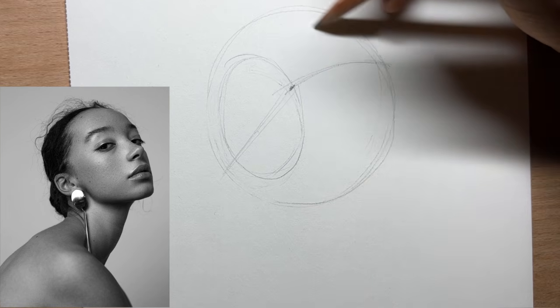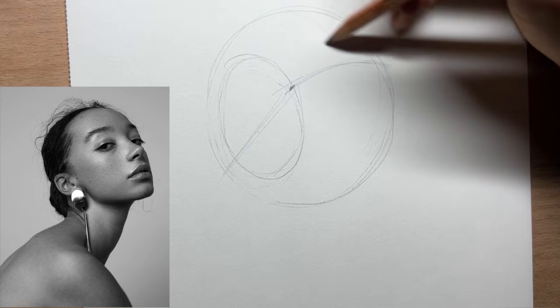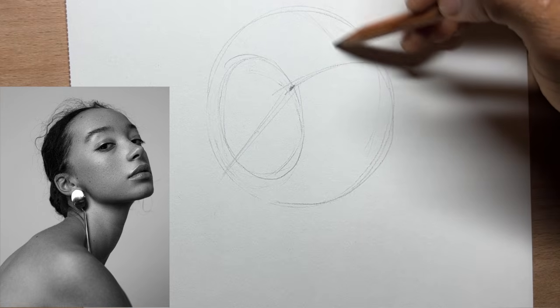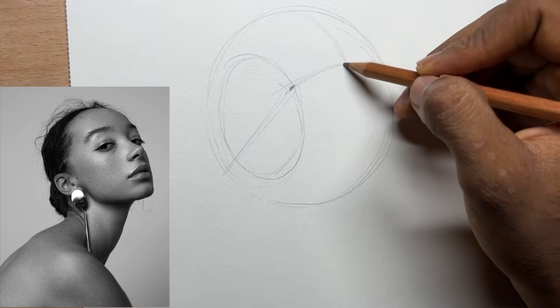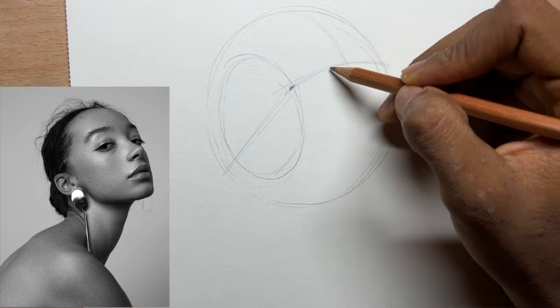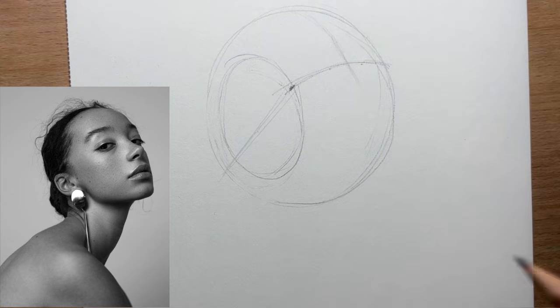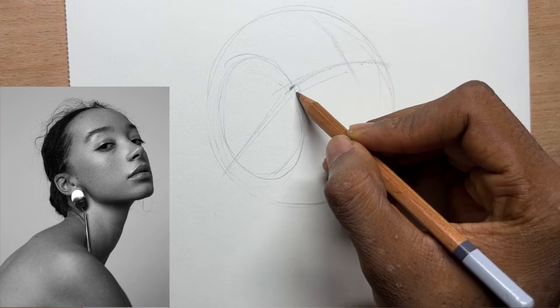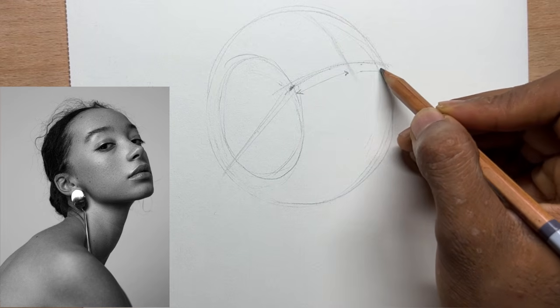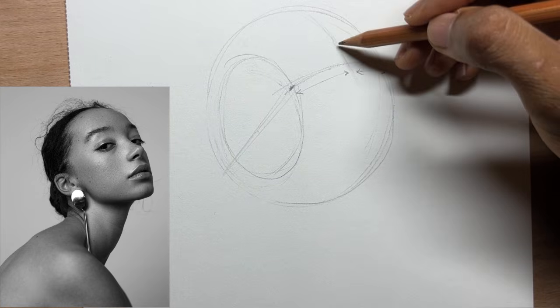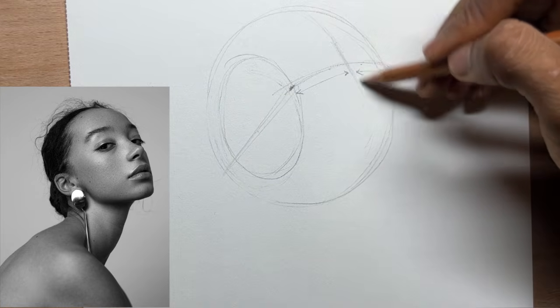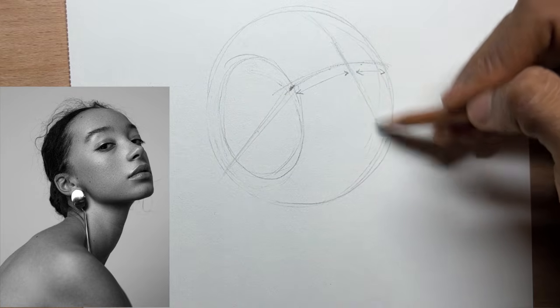So we're gonna start with the center line of the face. Where the center line of the face is, it's usually between the two eyebrows. Now because this is a 3/4 pose, this space is going to be longer and wider than this space because of perspective, obviously. So we're gonna draw a straight line rather than a curve.